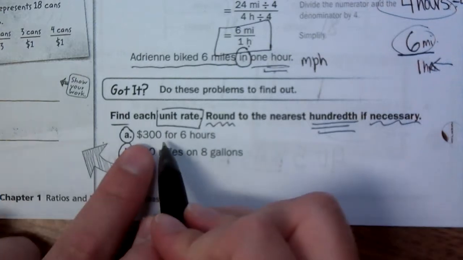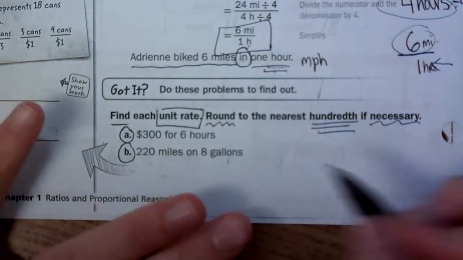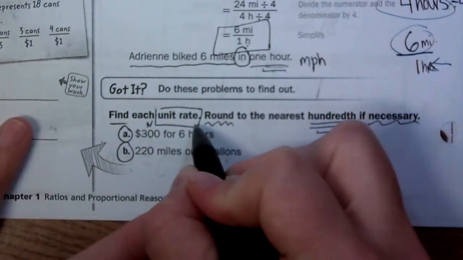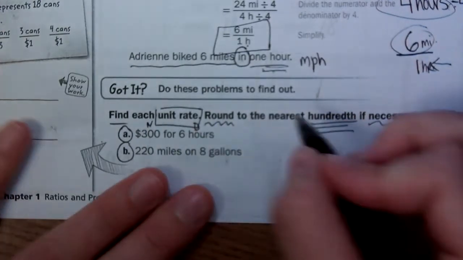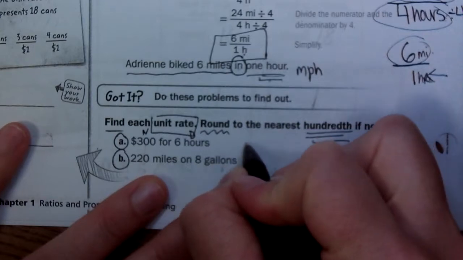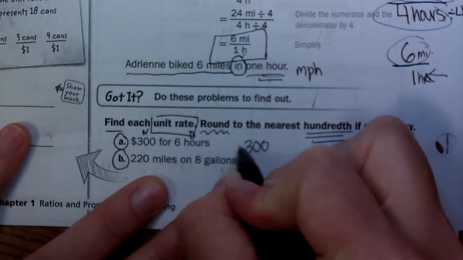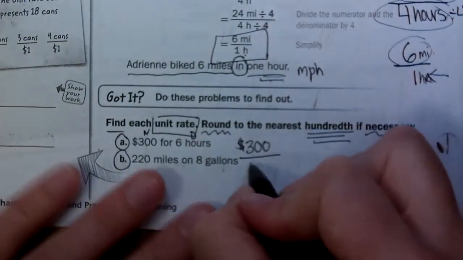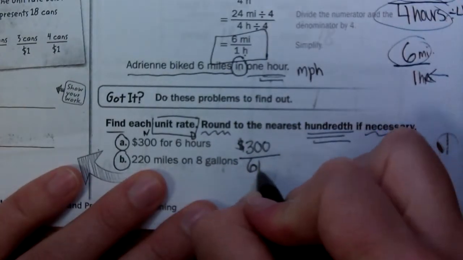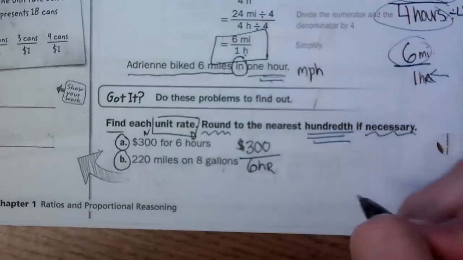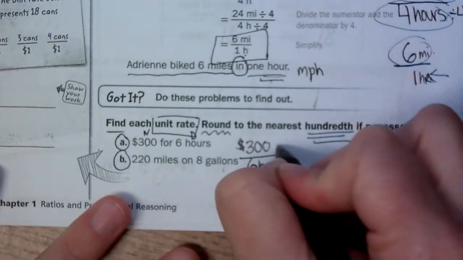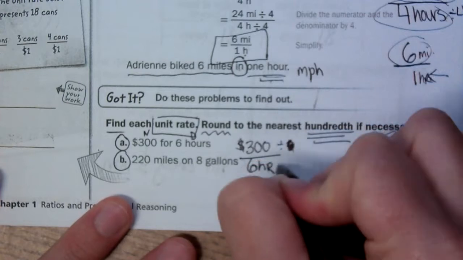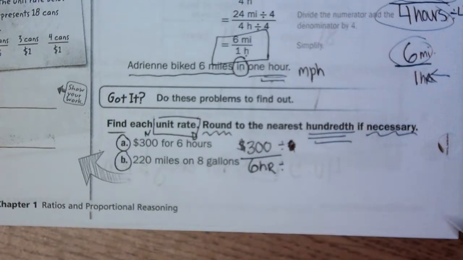So let me help you set up this 300 for 6 hours. This first one is the numerator. The second one is the denominator. So I have $300. Please, for the love, write down the unit so you don't forget it on the flip side. And 6 hours. So you have to think about what I just told you. What can I divide the top and bottom by to get a unit rate?